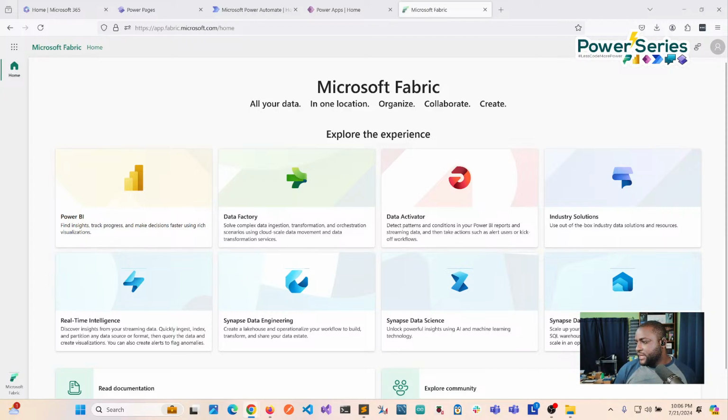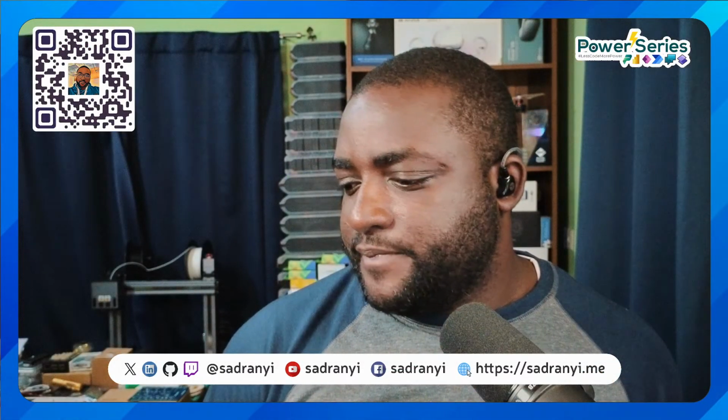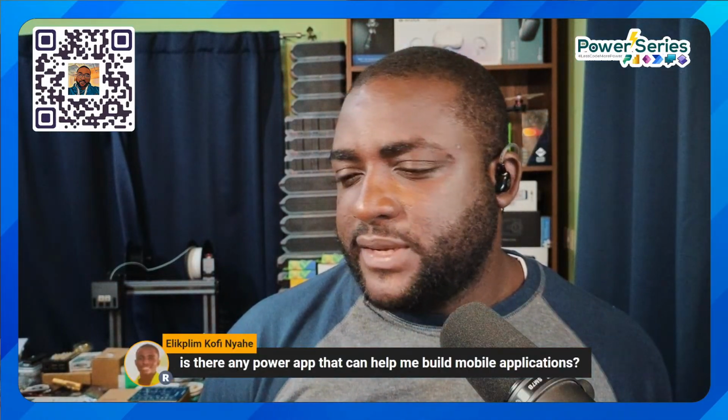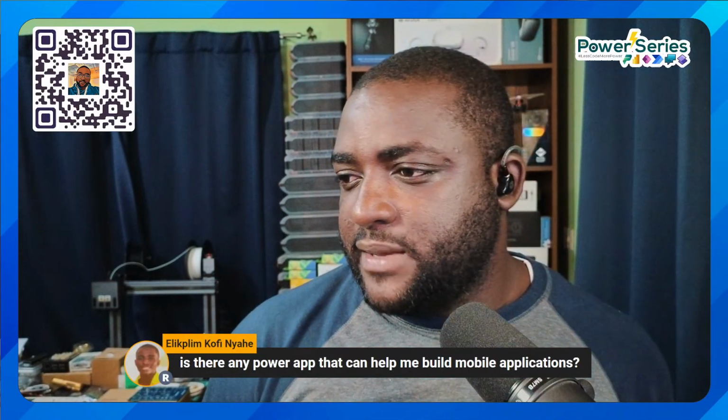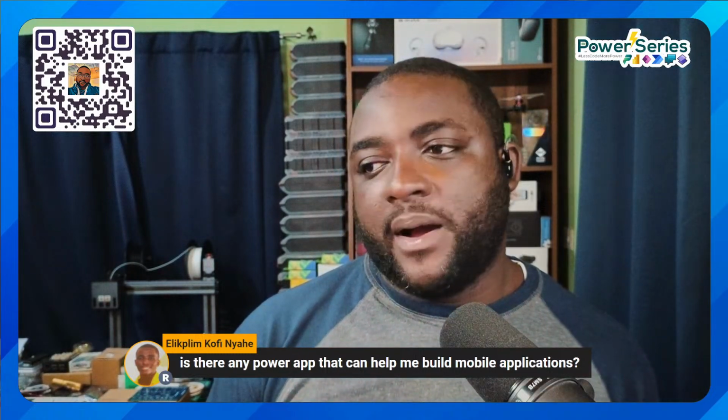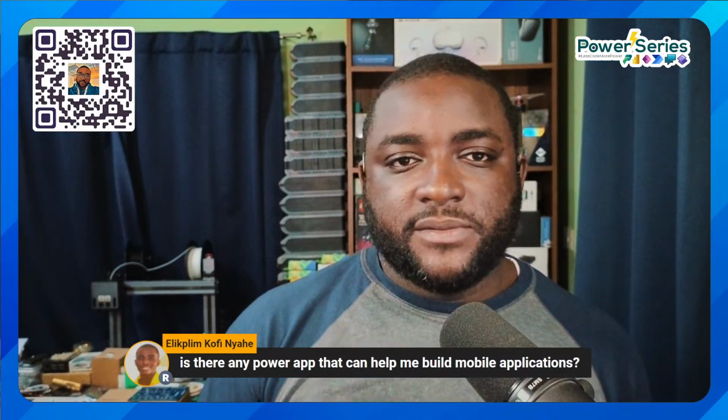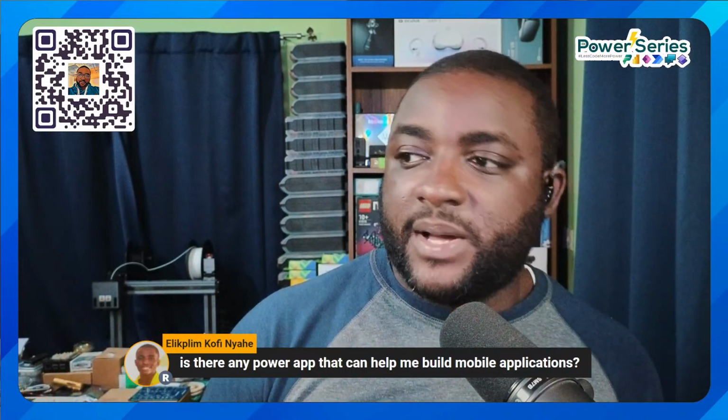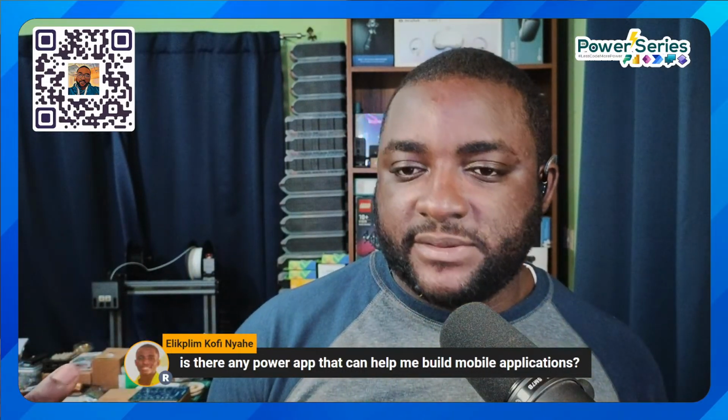Question: Is there any Power App that can help me build mobile applications? Well, that's Power Apps, right? The Microsoft Power Platform is made up of Power Apps, Power Pages, Power Automate, and Copilot Studio.